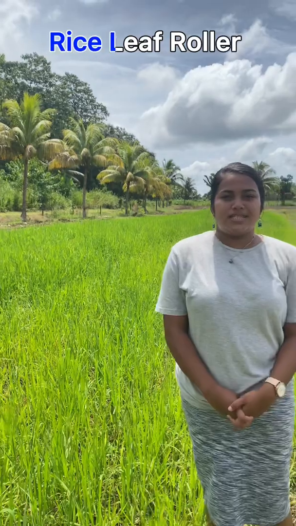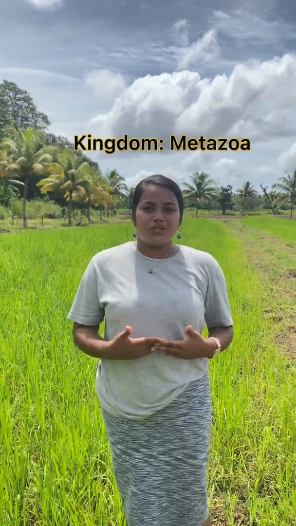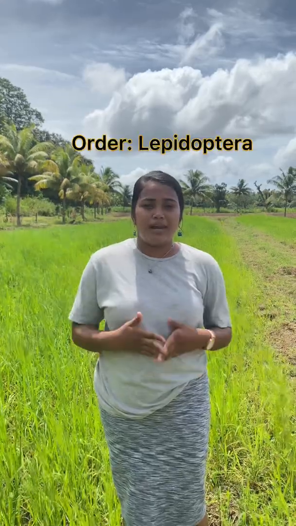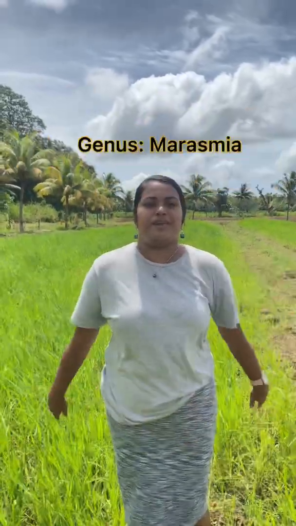And our pest is the rice leaf roller. The scientific name of this pest is Marasmia exigua. The taxonomic tree of this pest is: the domain is Eukaryota, the kingdom is Metazoa, the phylum is Arthropoda, the subphylum is Uniramia, and the class is Insecta. Its order is Lepidoptera, the family is Crambidae, and the genus is Marasmia.